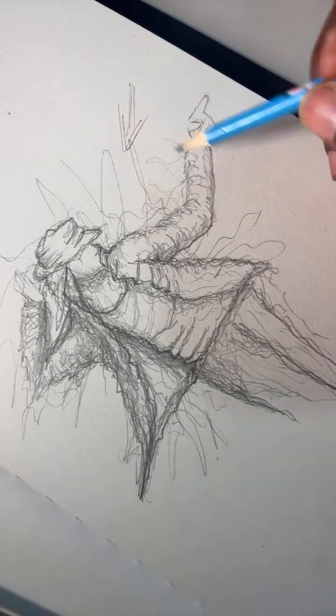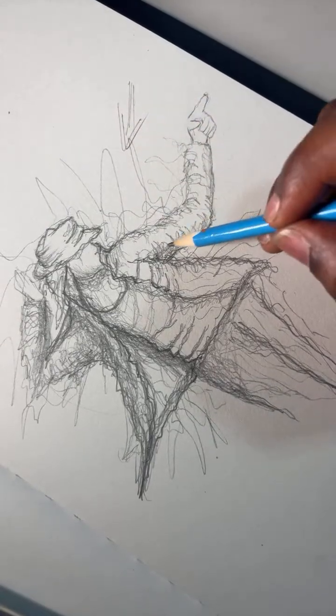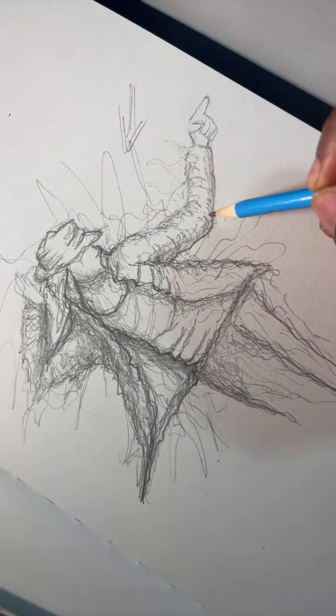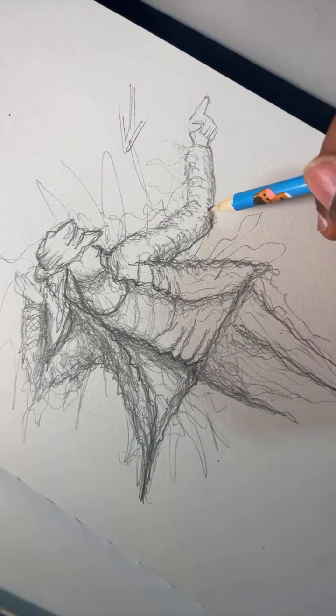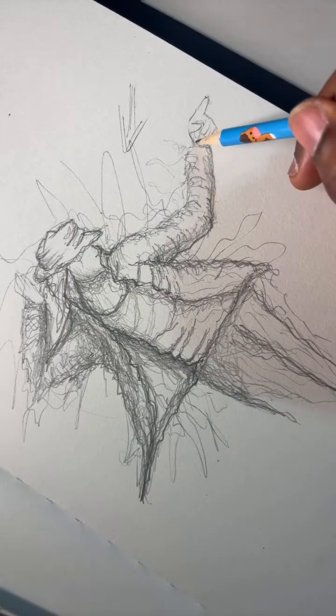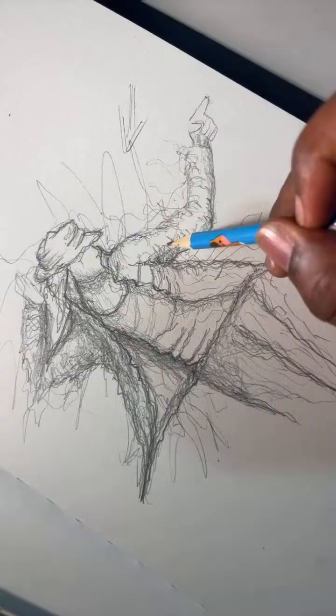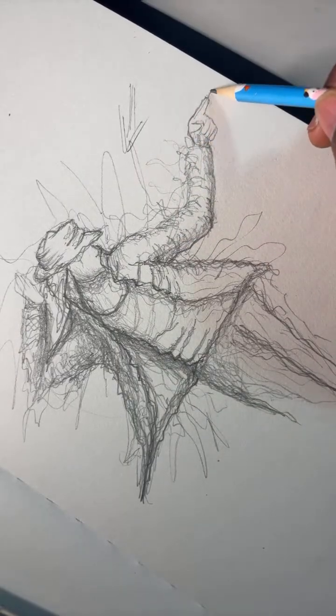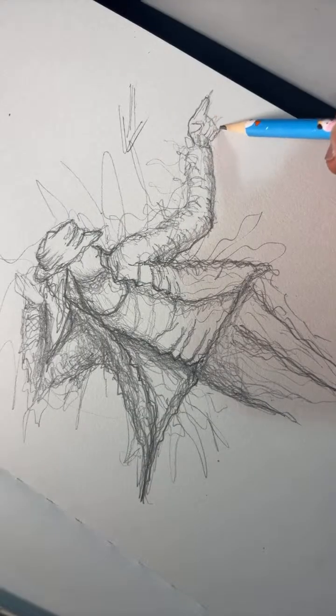So the source of light is here. So under his coat, we're gonna make it a bit darker. And his arms here as well. You don't think too much when you're doing these things. That's why it's called scribbles.